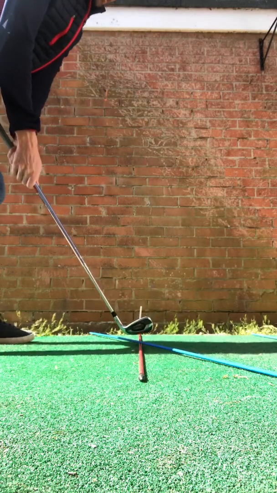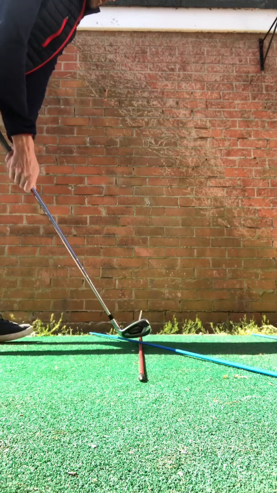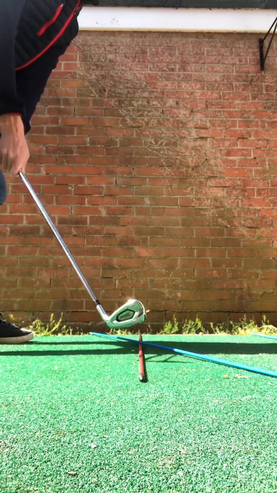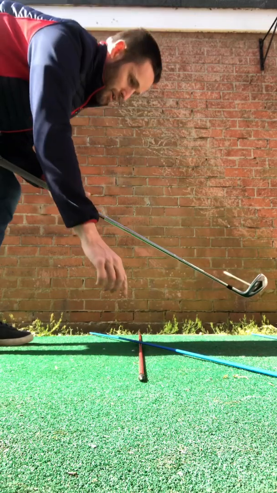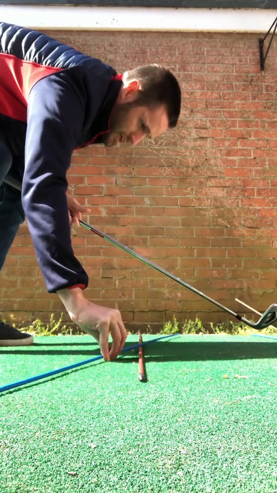Now, because we're stood to the side of the ball, everyone in theory should be swinging slightly from the inside as it meets the ball and then back in again. That's kind of the perfect scenario. But you'll get players who are one way or the other. So let's look at the draw first.